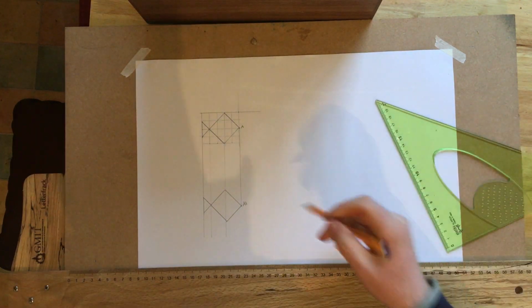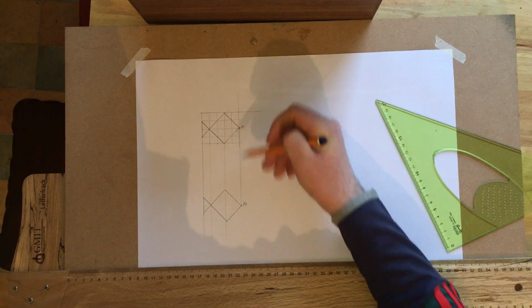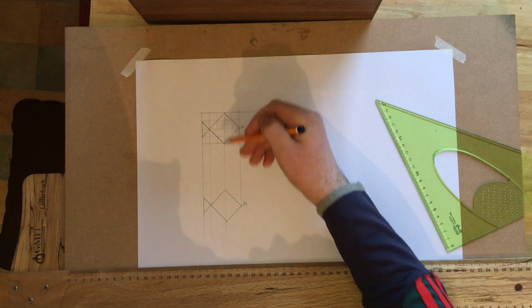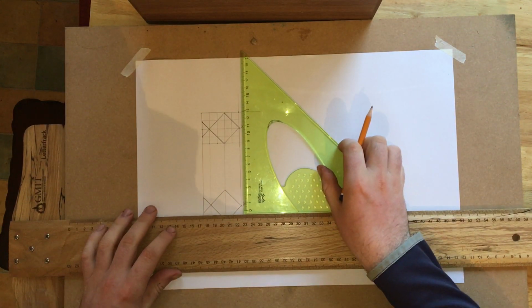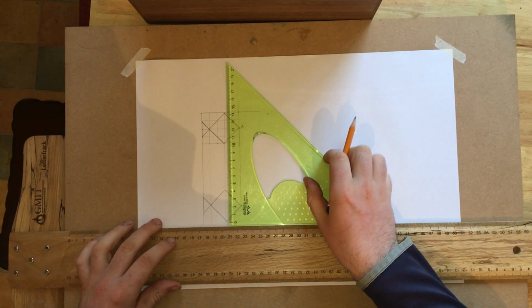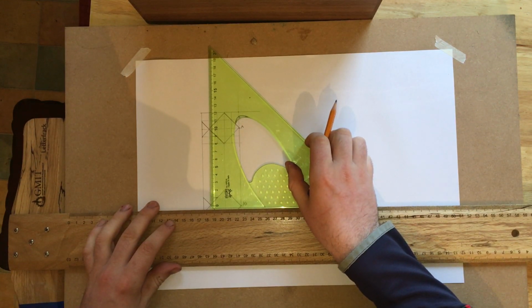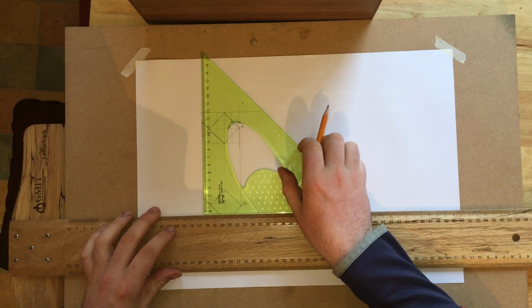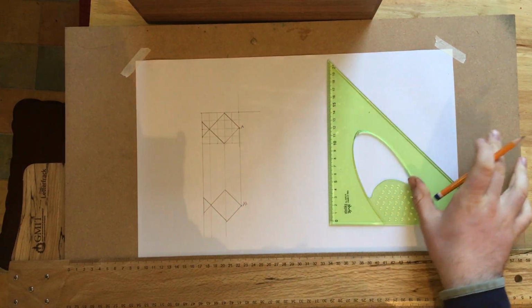And there's our translation, from A to A1, the same distance applies for everything. So as you can see, 10, 10, 10, and 10. 10 centimeters or 100 millimeters.